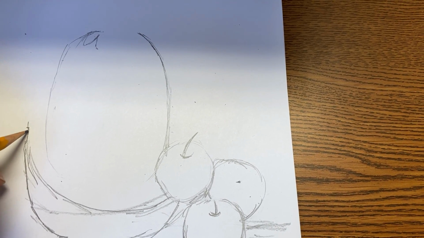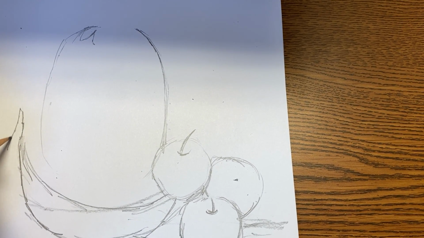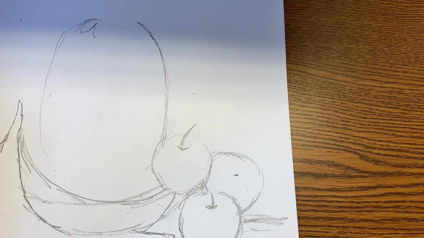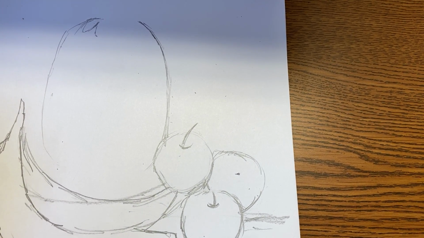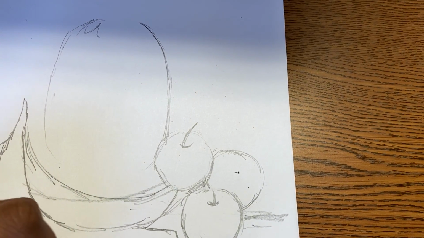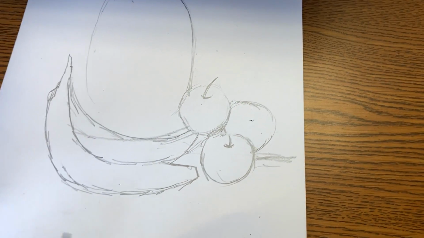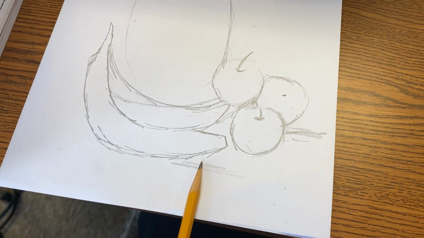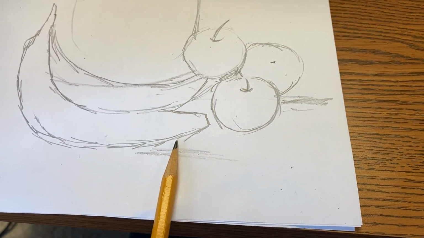The tops of the stem of the banana. And then our table is going to be right here. So you notice my pencil is touching the paper here.